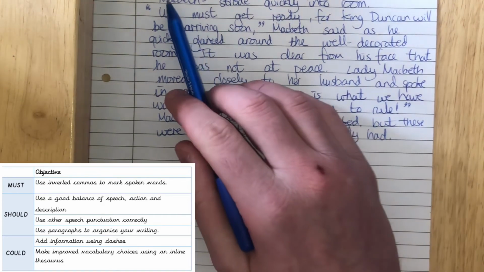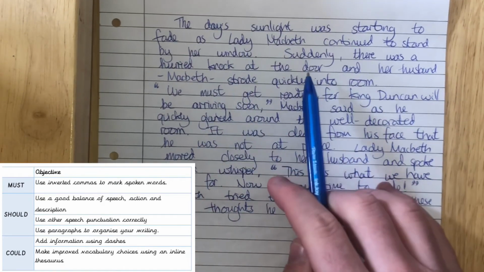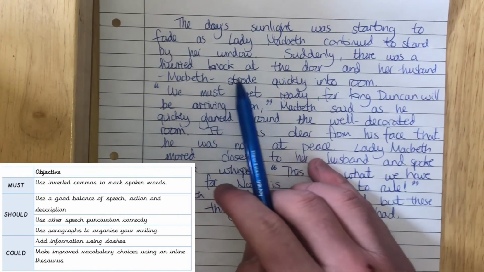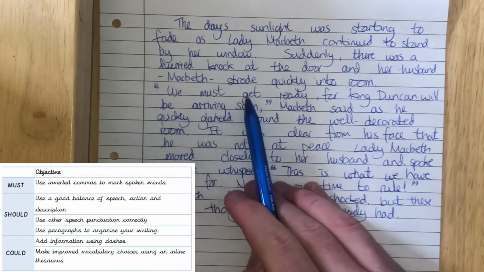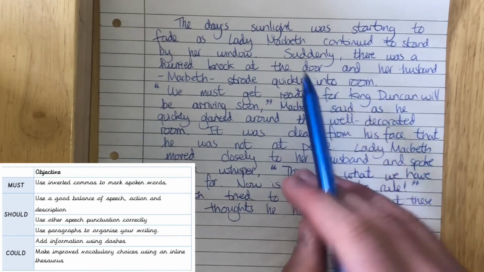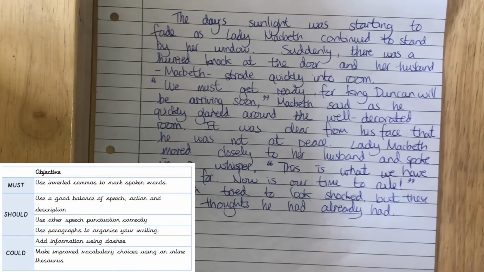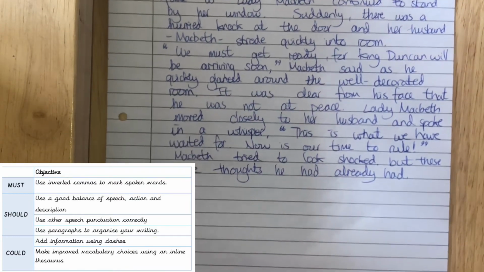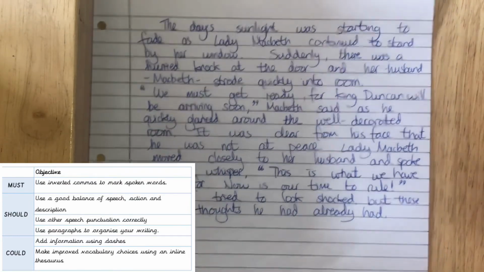I've tried to add a little bit of dashes in there. So here where we say, suddenly there was a hurried knock at the door and her husband, Macbeth, strode quickly into the room. And then I've not made any great vocabulary choices, but I've not done too awful either. Okay, right, let's go back to my face for a minute. So Year 6, that is my example. Obviously, you can use some of the ideas from it, but you need to carry on as well.